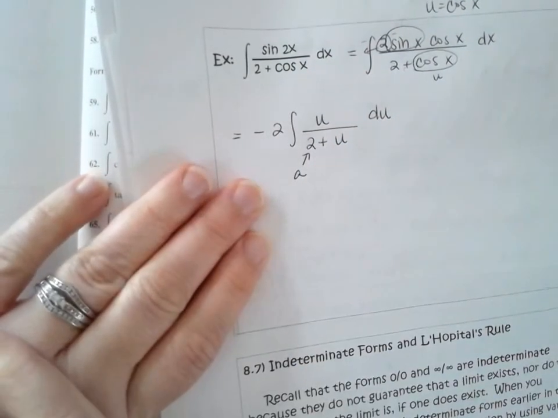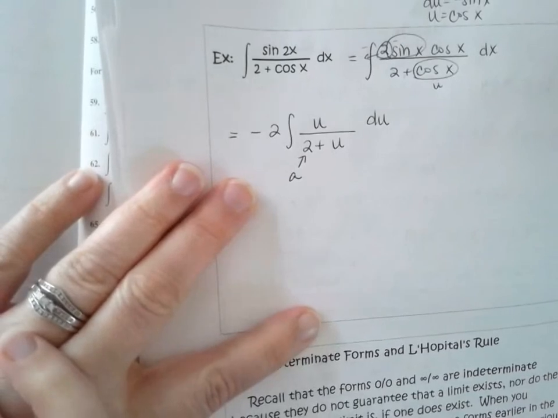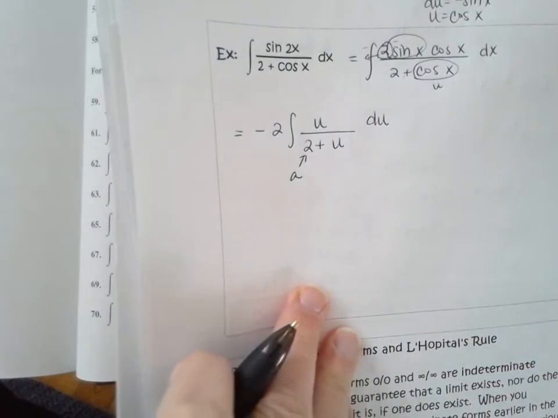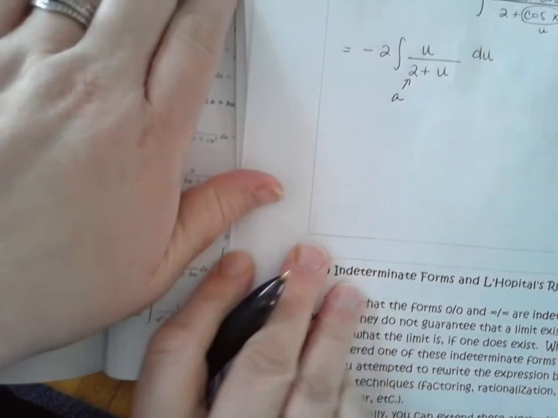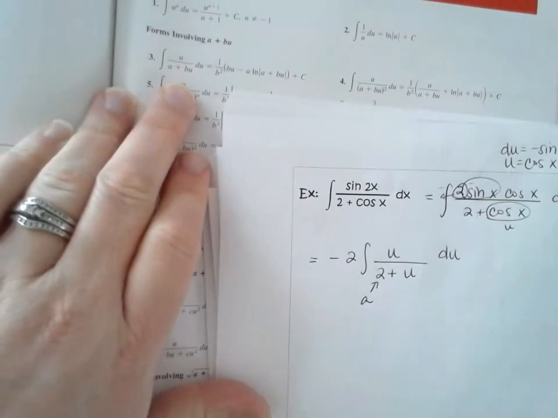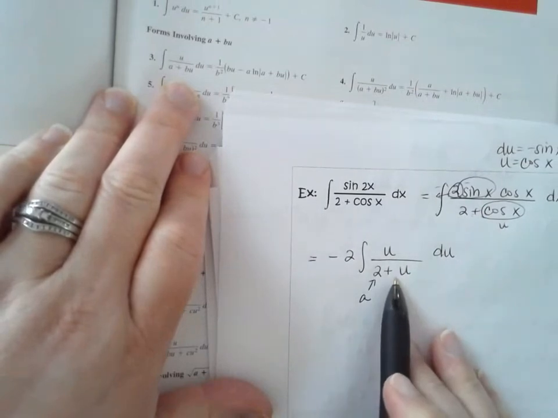Do I have an integral of u over a plus u? It seems pretty basic, so I'm going to look at the very beginning. And I do. I have something very similar in rule number 3. The only difference is my coefficient b would just be a 1.